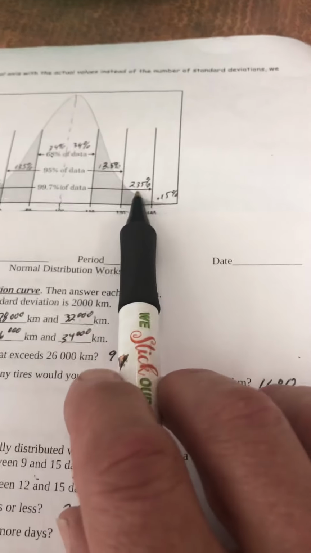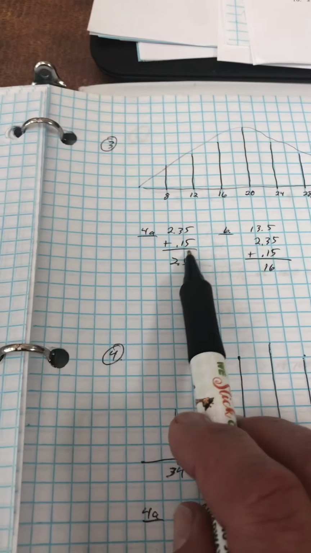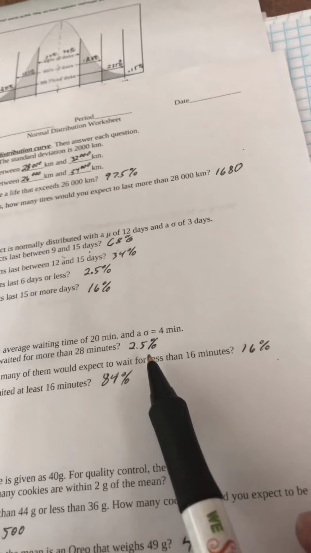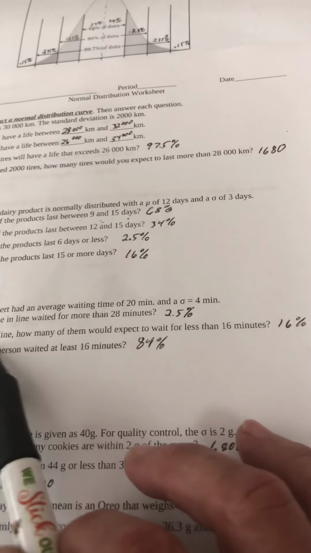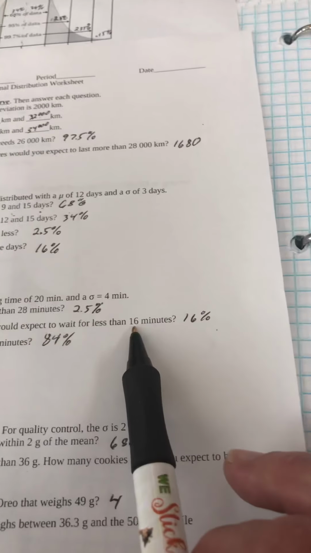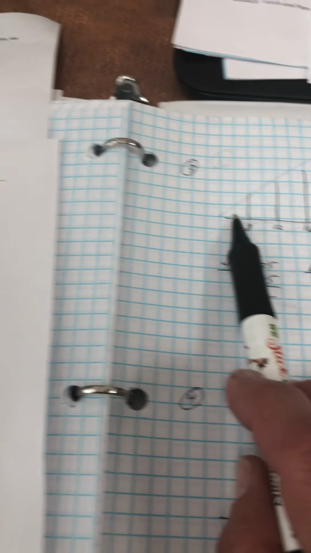So I have a 2.35 plus a 0.15. 2.35 plus a 0.15 is 2.5. So 2.5%. If 2,000 ticket buyers were in line, how many would you expect to wait for less than 16 minutes? So less than, so it's 1, 2, 3, these three sections.